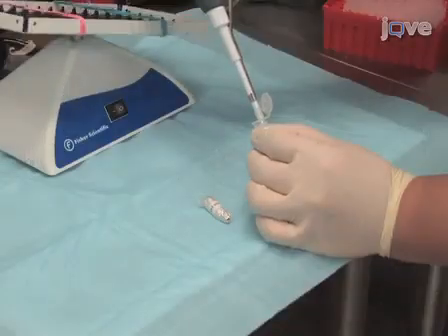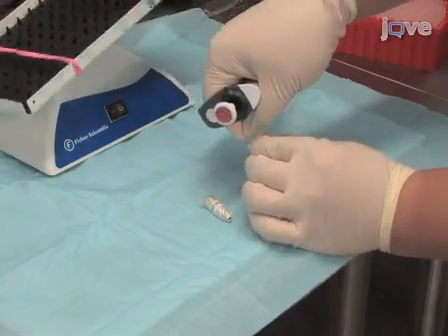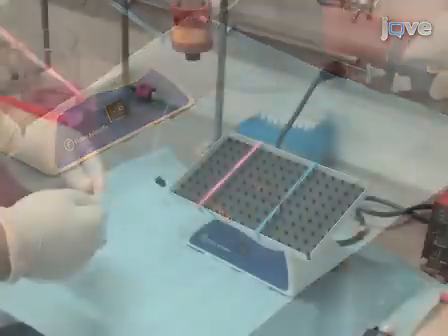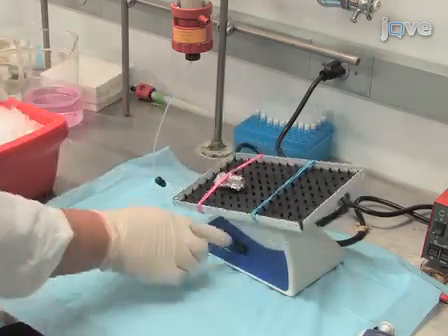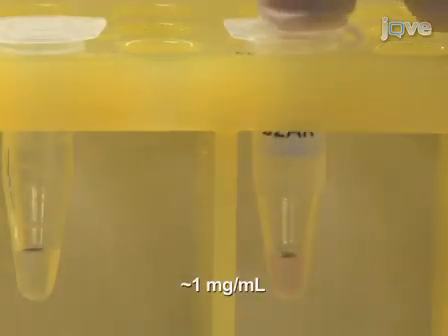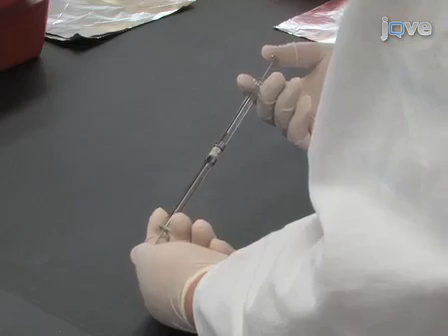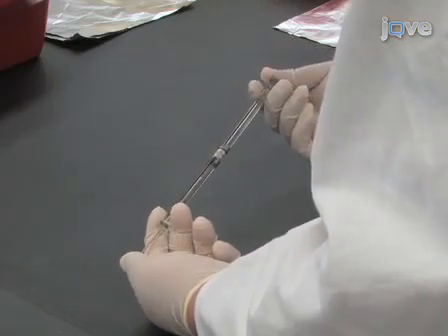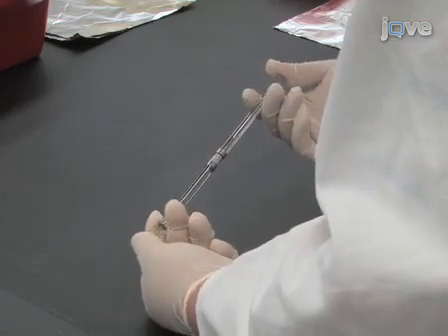To begin LCP-FRAP assays, label the protein with a fluorescent dye at a protein-to-dye ratio of about 100 to 1, as described in the written protocol. Remove the unreacted dye and concentrate the protein to approximately 1 mg per milliliter. Next, reconstitute the labeled protein in LCP in the same manner as done for the unlabeled protein.